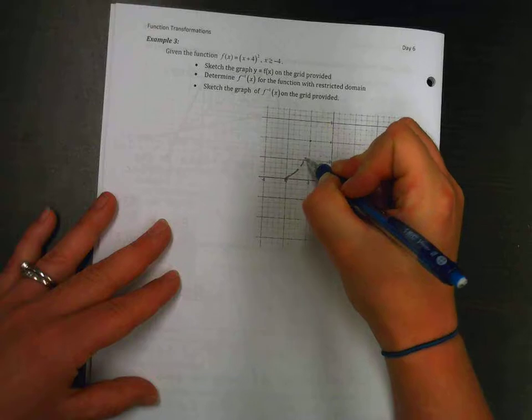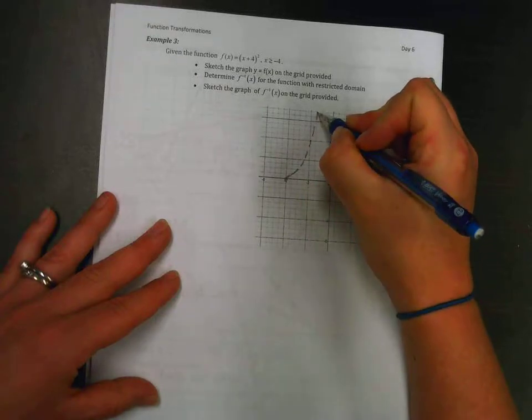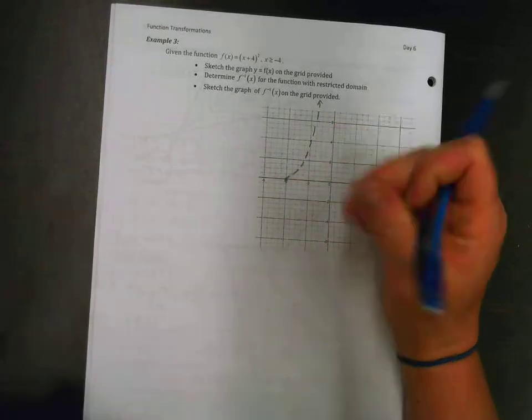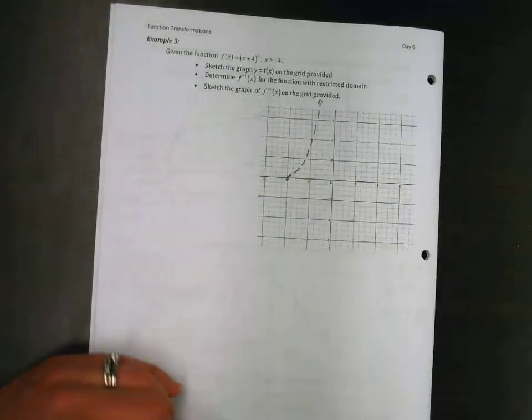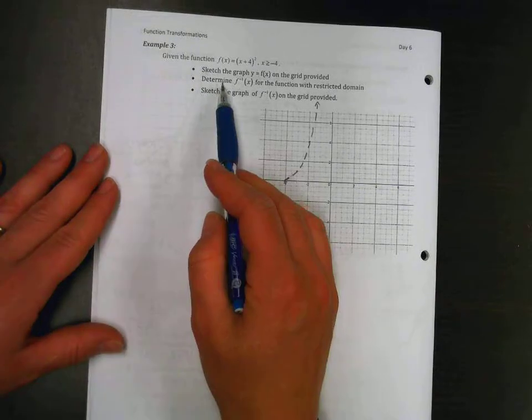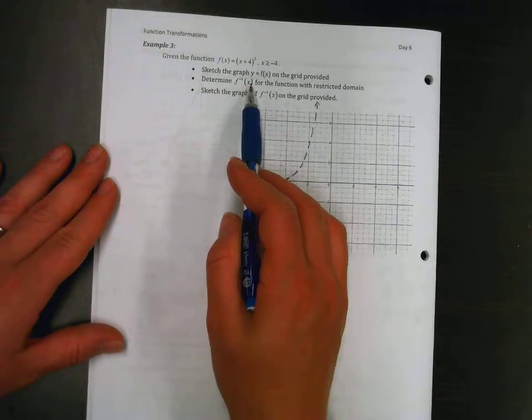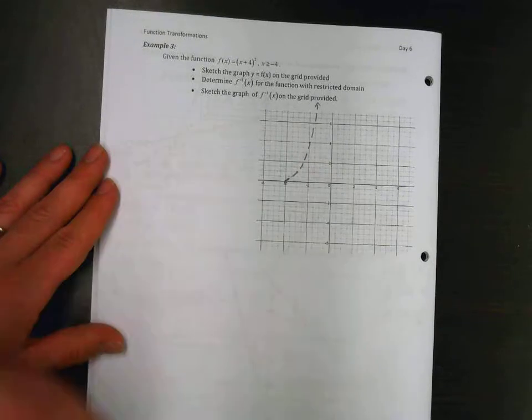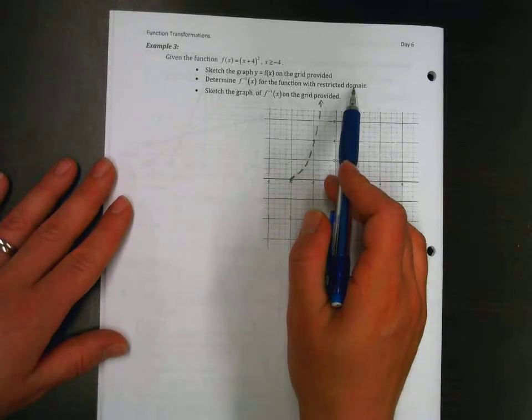Once again, I'm going to do this as a dotted line because it's asking me to graph the inverse function. Okay, so here it is. That is only relating to that domain. Determine f inverse of x. So this means I want to find the inverse function of this with the restricted domain.